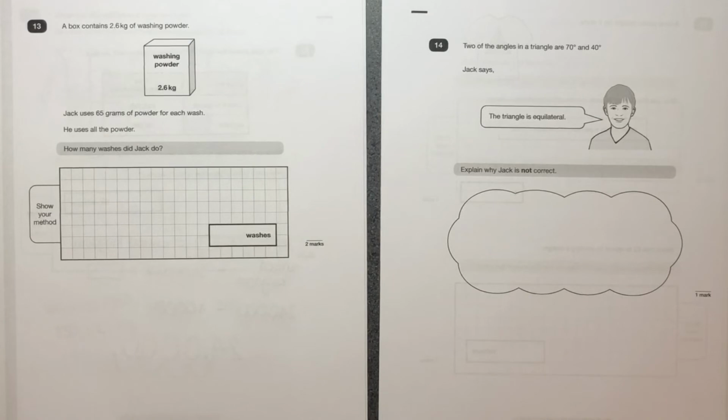Question 13. A box contains 2.6 kilograms of washing powder. Jack uses 65 grams of powder for each wash. He uses all the powder. How many washes did Jack do? Now the first thing that we need to do is convert 2.6 kilograms into grams.